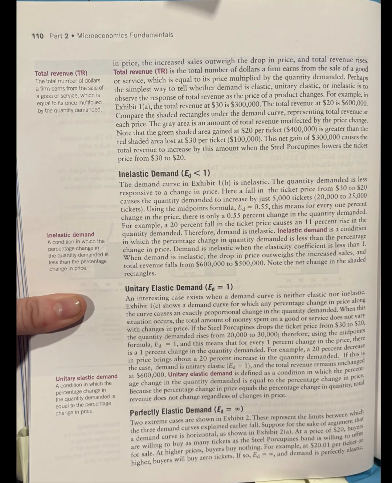The gray area is the amount of revenue unaffected by the price change. Note that the green shaded area gained at $20 per ticket is greater than the red shaded area lost at $30 per ticket. This net gain of $30,000 causes the total revenue to increase by this amount when the Steel Porcupine lowers the ticket price from $30 to $20.